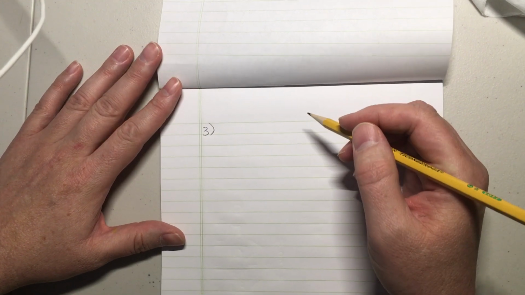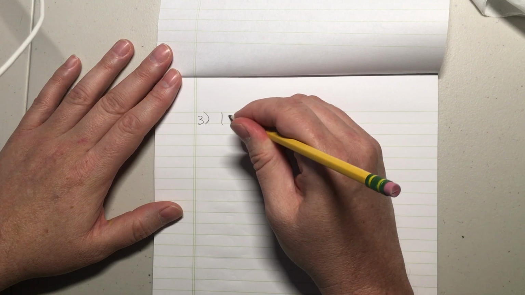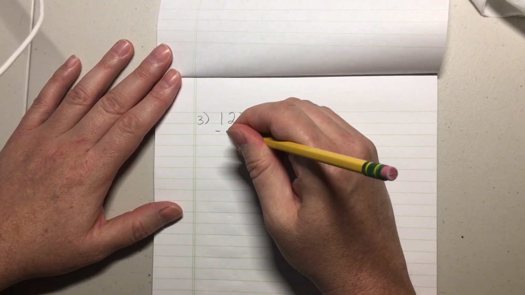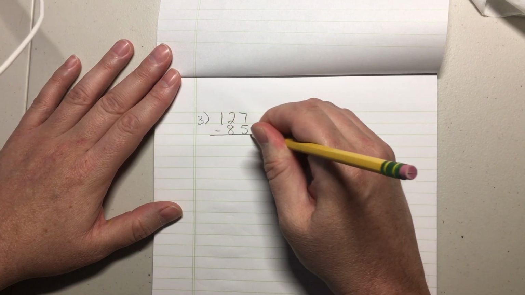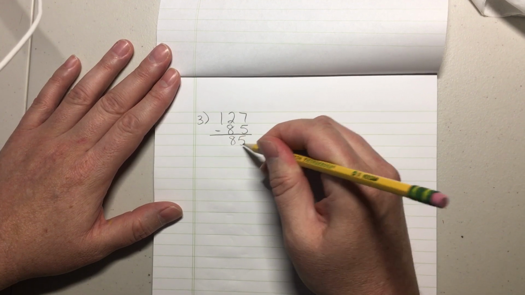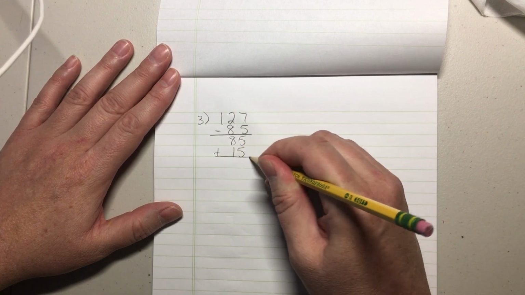Let's go into the hundreds. So I'm going to do 127 minus, say, 85. All right. Start with 85, which is our minimum, of course. I'm going to add 15 to get to 100.